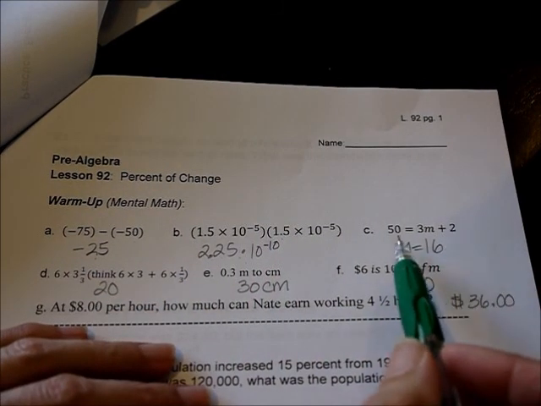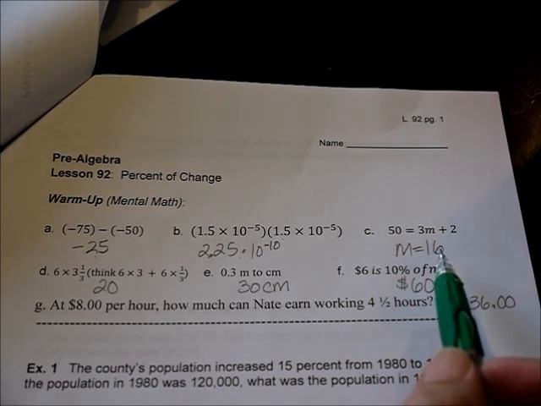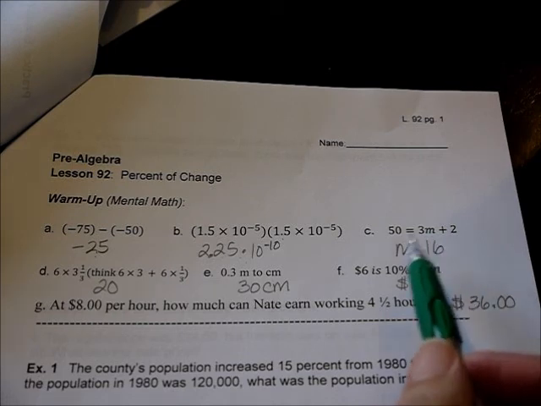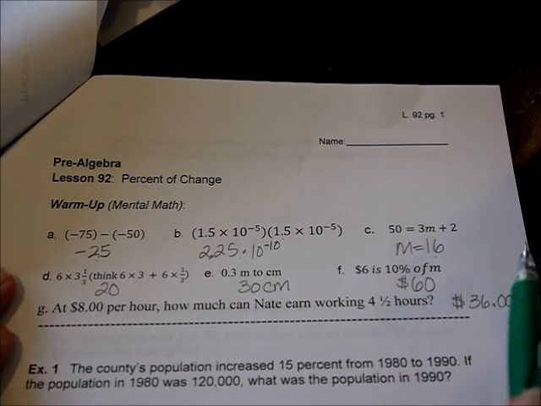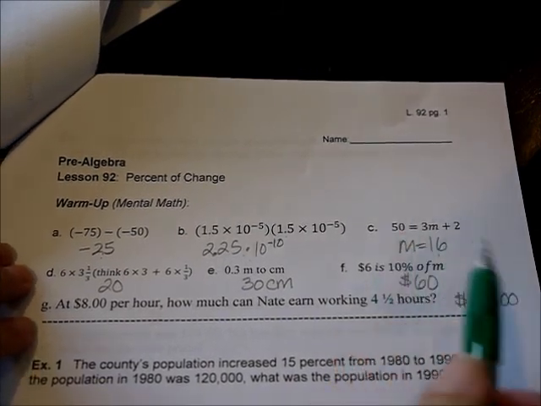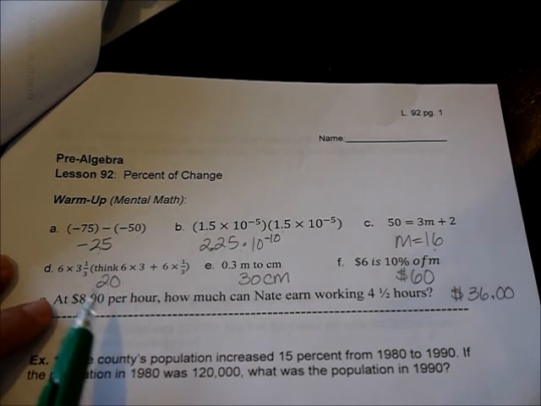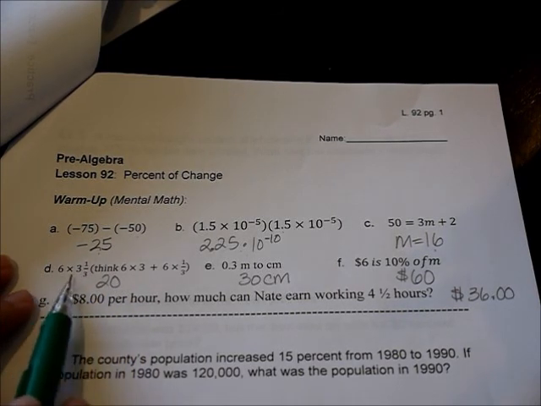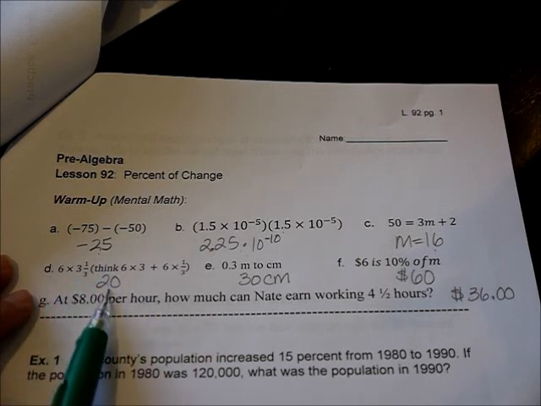All right, this we subtract 2 from both sides, so we get 48 equals 3m. Now, 3m, or 3 times something is 48. It's a good thing too to learn your 16s, because that's going to get used a lot. So it is 16 times 3 is 48. All right, this one is a lot like yesterday's problem or last week. 6 times 3 1/3, you do 6 times 3 plus 6 times 1/3. So what we get is 18 plus 3. Sorry, 18 plus 2 is 20.